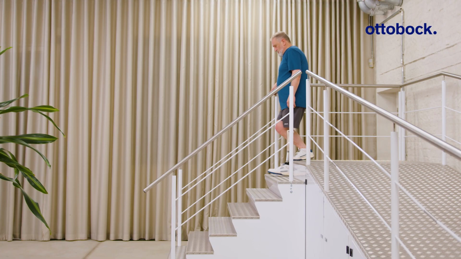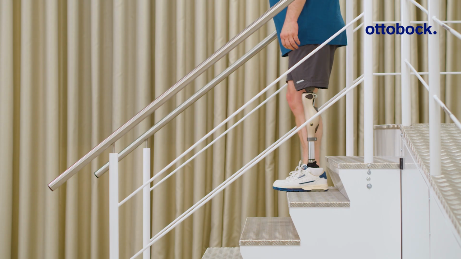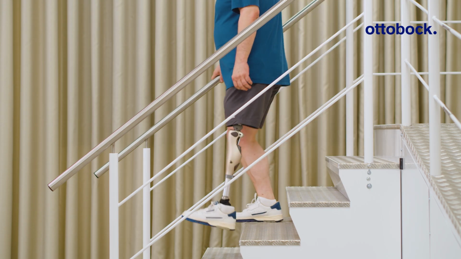Please note that when Activity Mode B is selected, descending stairs and ramps can only be performed using a step-to-step gait pattern.